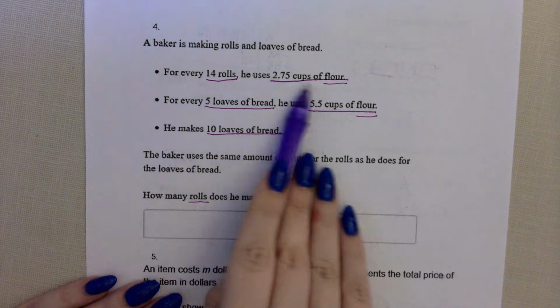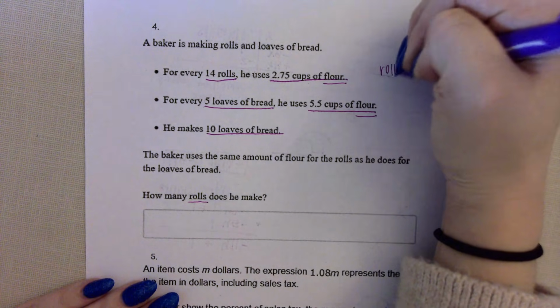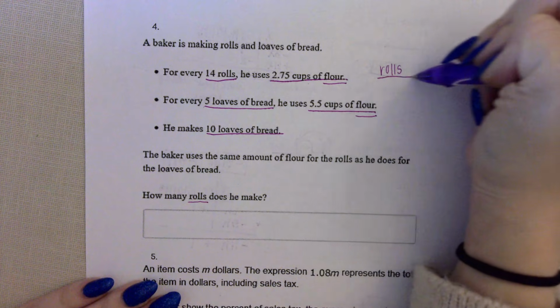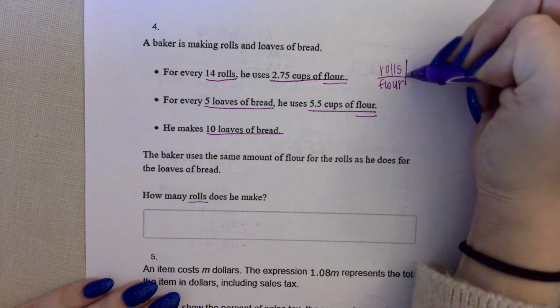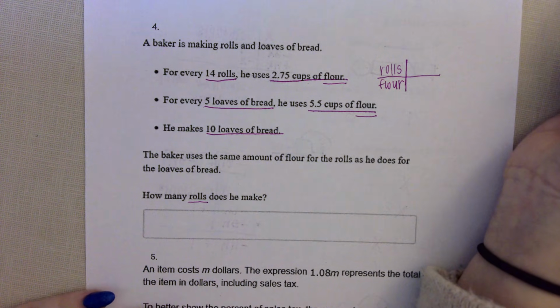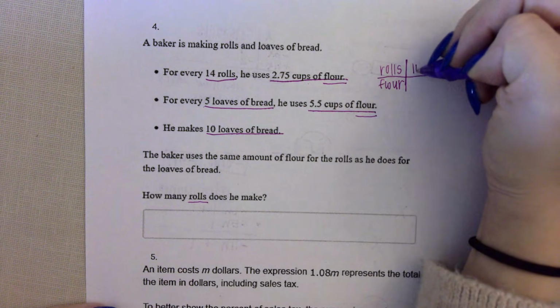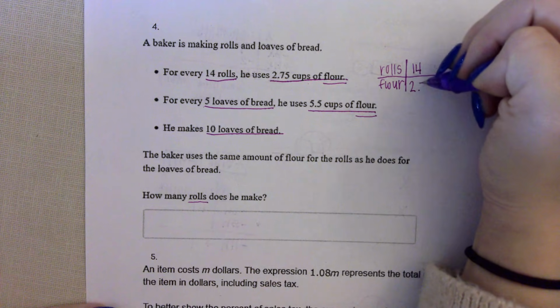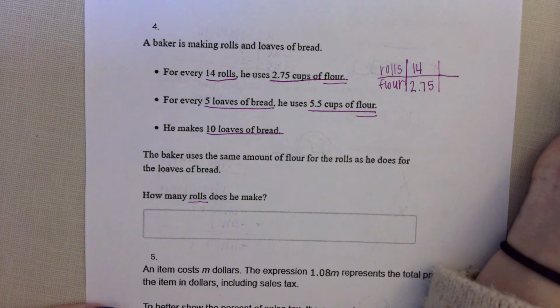So with my first clue, I have my units of rolls and I have my units of flour. Remember, we're going to make that T-chart to see the proportional relationship. And it says for every 14 rolls, he uses 2.75 cups of flour.